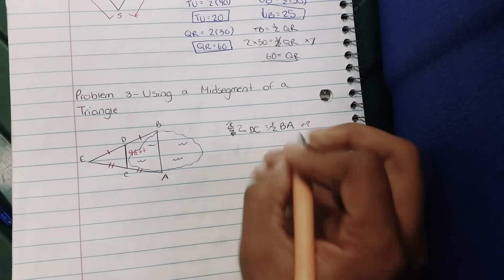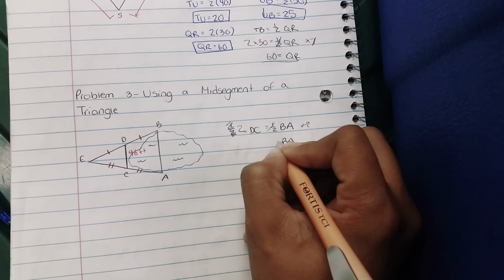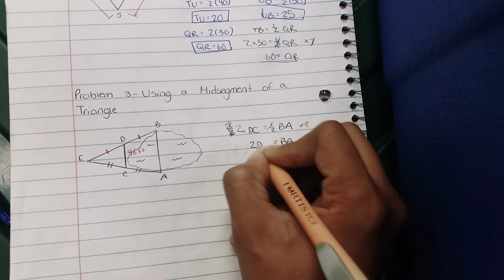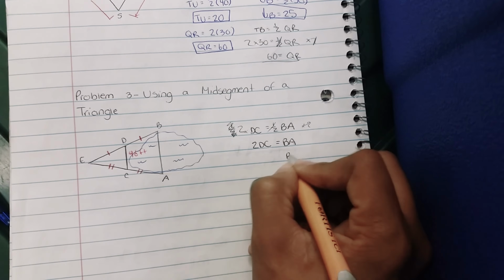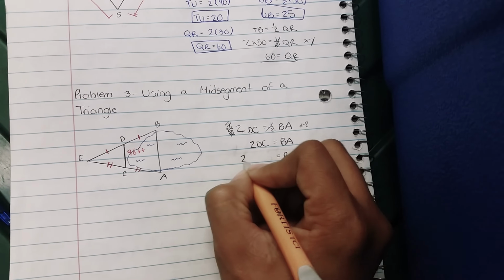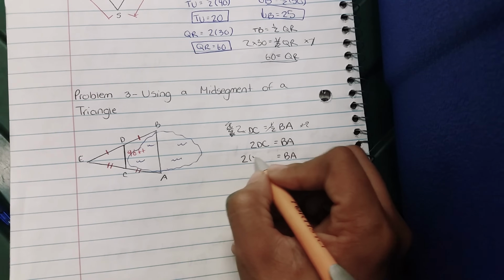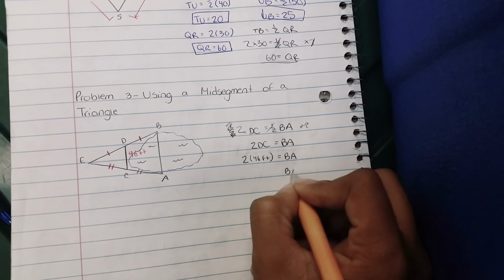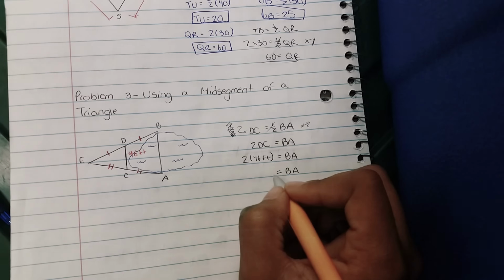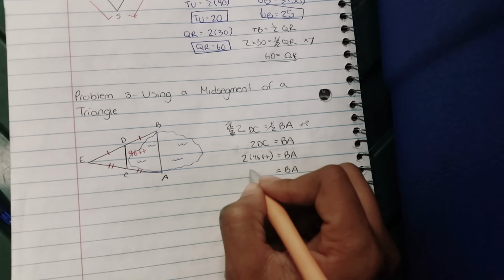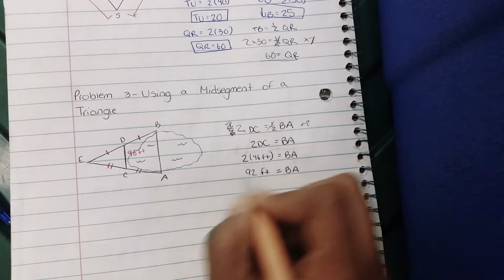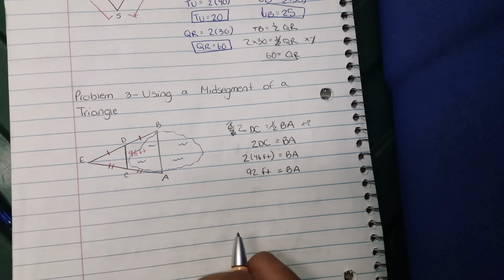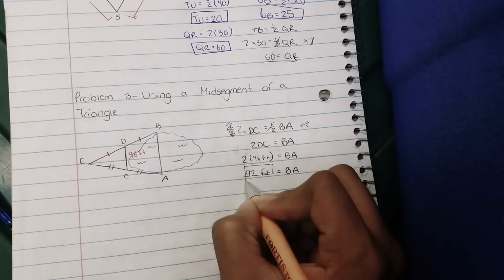This is essentially the formula that I said earlier, which is that the third side is twice the midsegment, which means that BA equals 2 times DC, which we just said is 46 feet, which would make BA equal 92 feet. So the distance across the sinkhole is 92 feet.